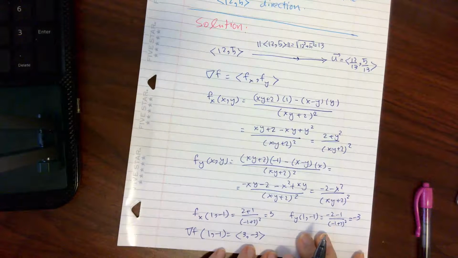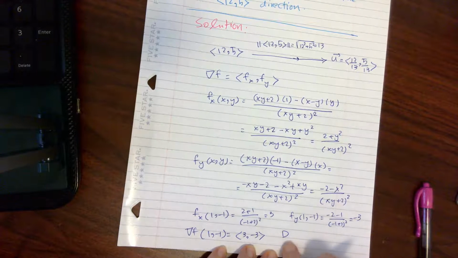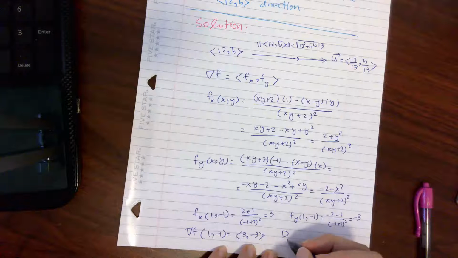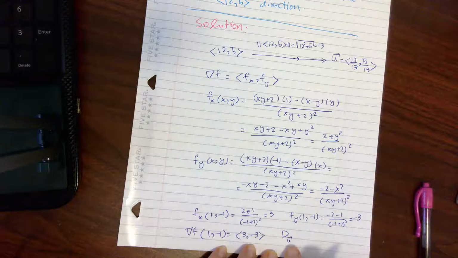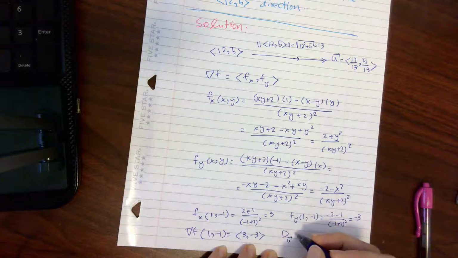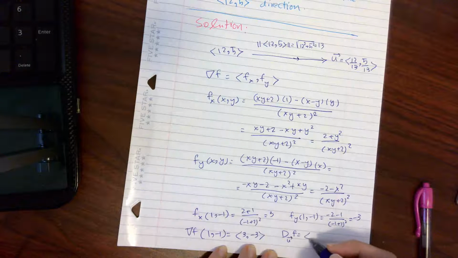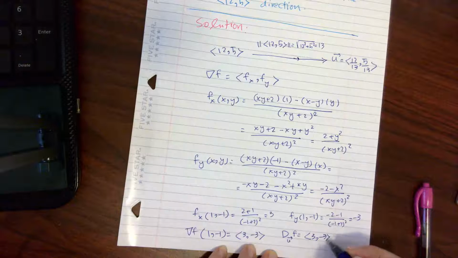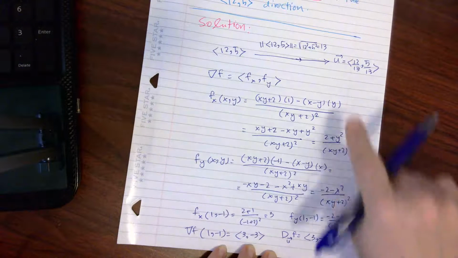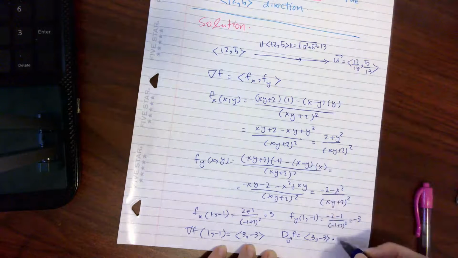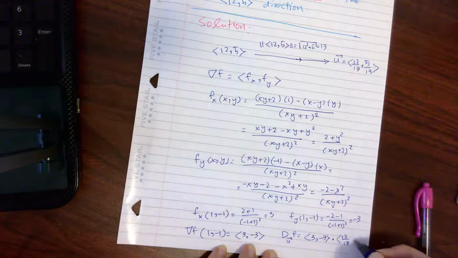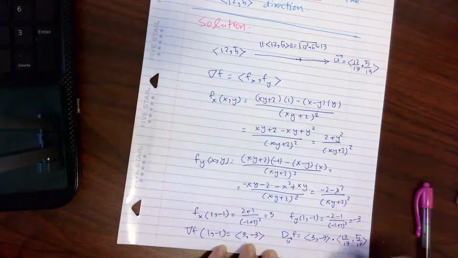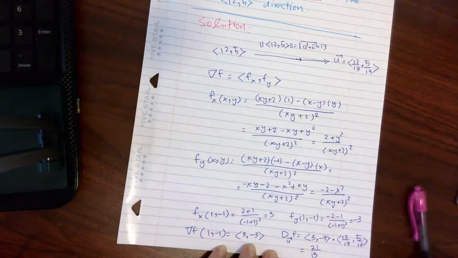Now the directional derivative in direction u of f is that gradient vector dotted with the unit vector that we found up there. Multiply them together and you end up with 21 over 13, which is a scalar, and that's what you were expecting.